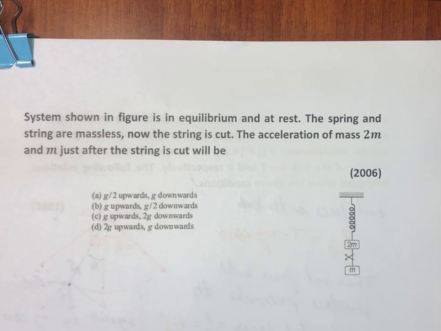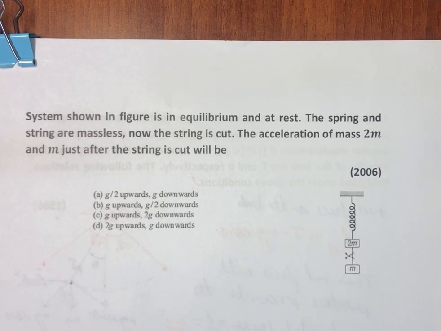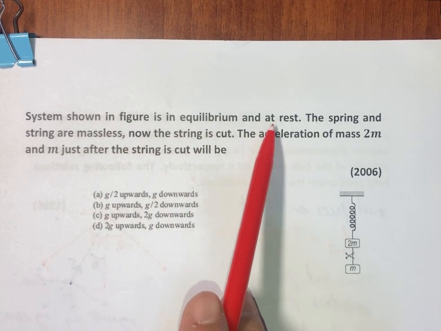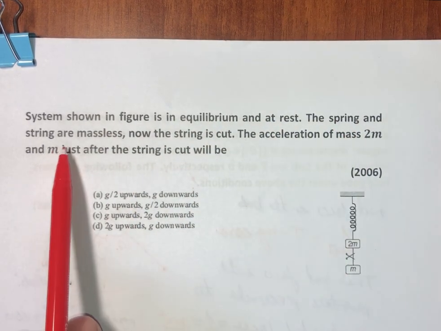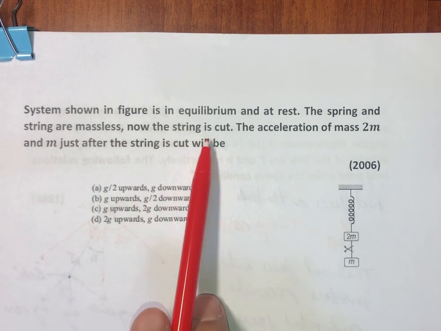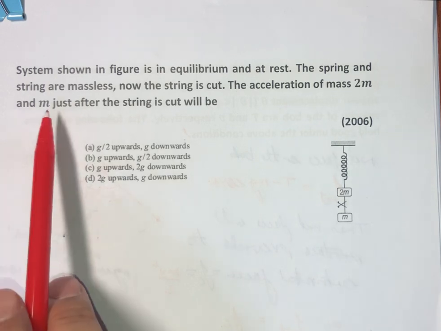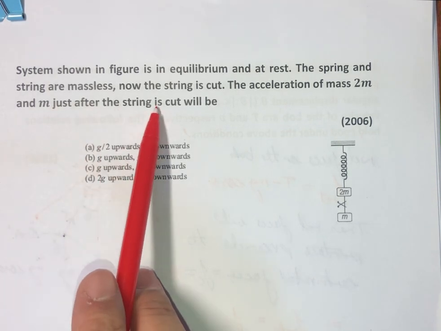Hello friends, in today's question, the system shown in the figure is in equilibrium and at rest. The spring and the string are massless. Now the string is cut. The acceleration of mass 2m and m just after the string is cut will be.